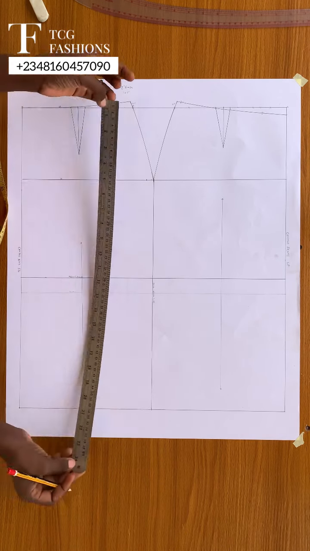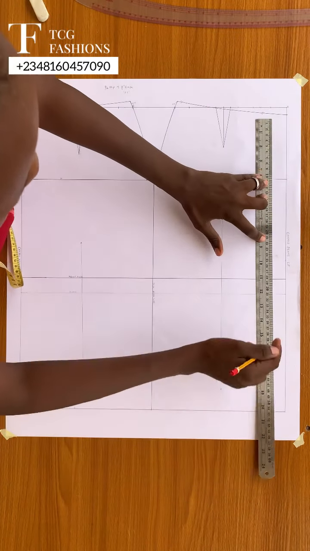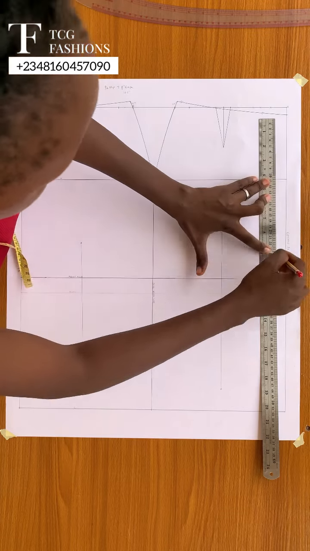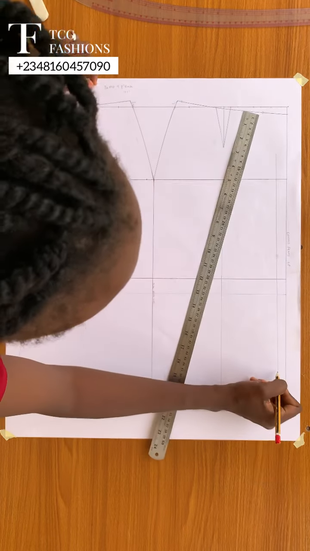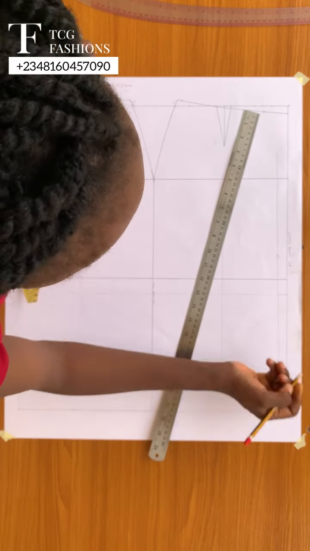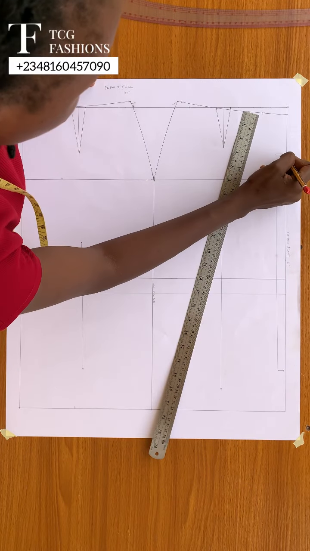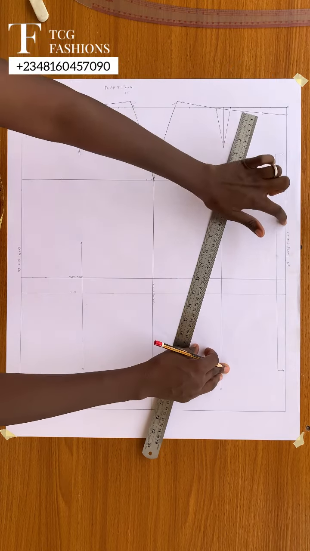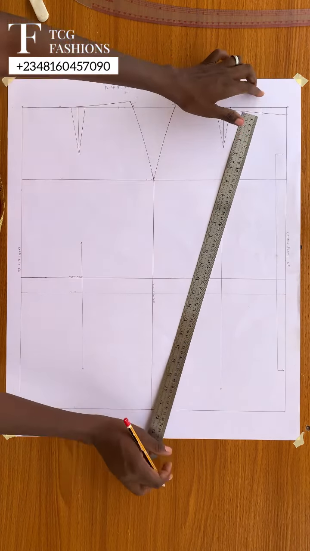And the center front will be cut on fold. There's a sign for cut on fold. You just bring a straight line as long as possible, then you do this. This is the symbol; whenever a pattern maker sees this, the person knows that this place is meant to be on the folded part of the fabric.